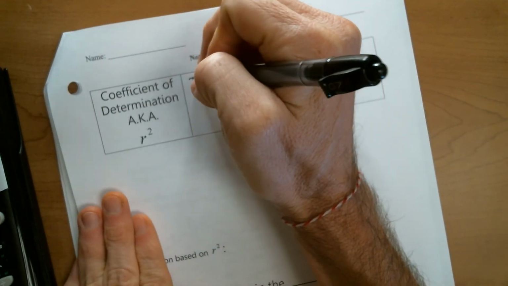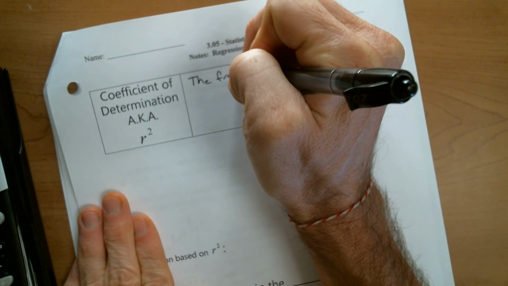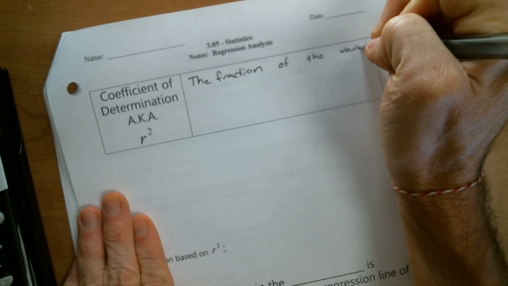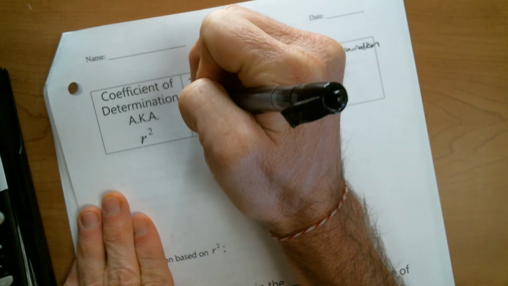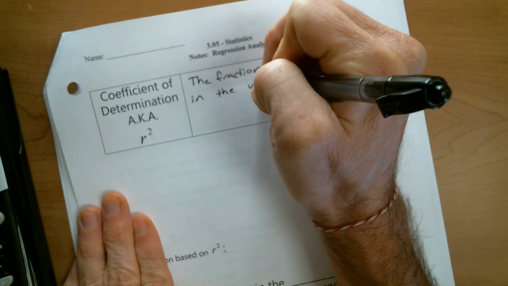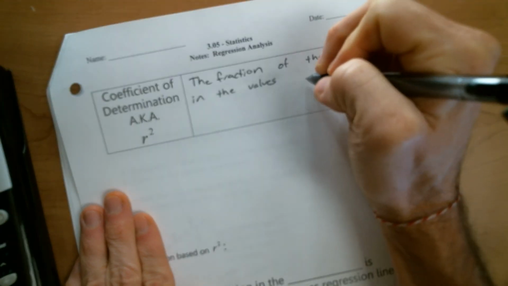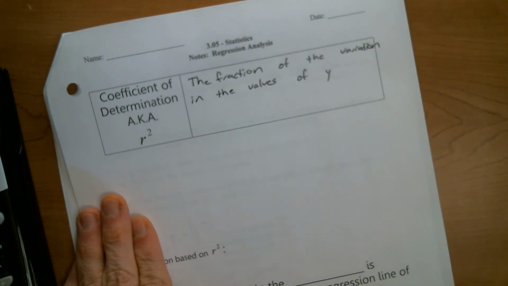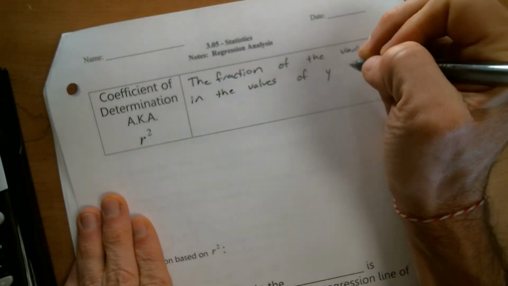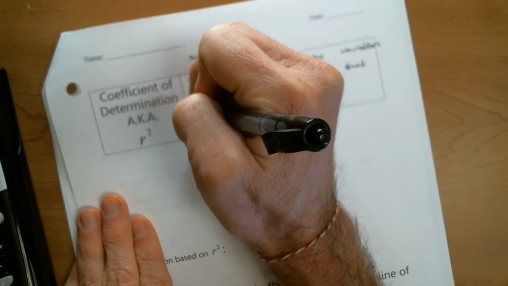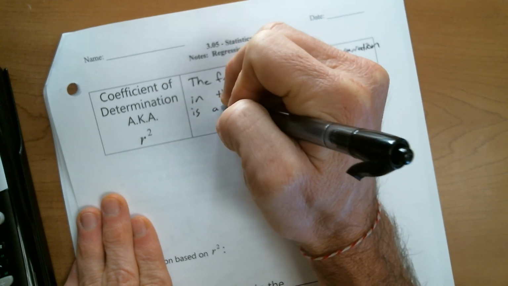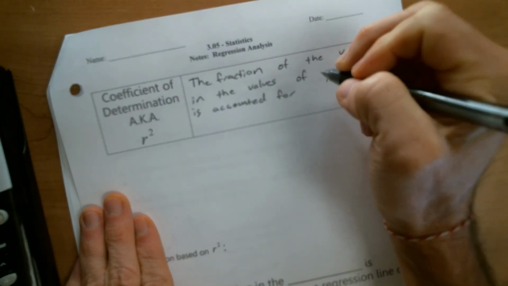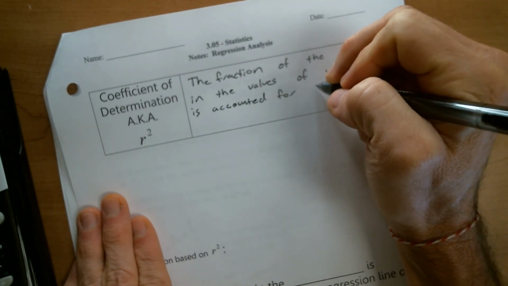This is the fraction of the variation in the values of y that is accounted for by the least squares regression.